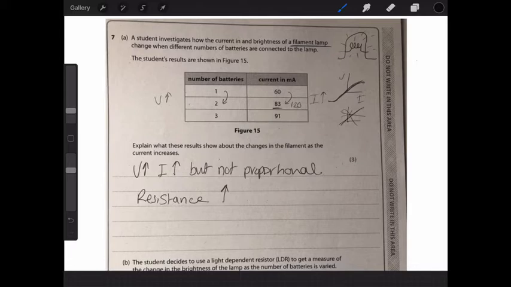But the resistance is increasing because the temperature is increasing, and that's where the explain bit comes in. It's linking these together. So this is our analysis: as voltage increases, current increases, but not in proportion. This is our explaining bit: the resistance of the filament lamp is not fixed. The resistance is increasing because the temperature of the filament is increasing. And that's how we should get ourselves the 3 marks.